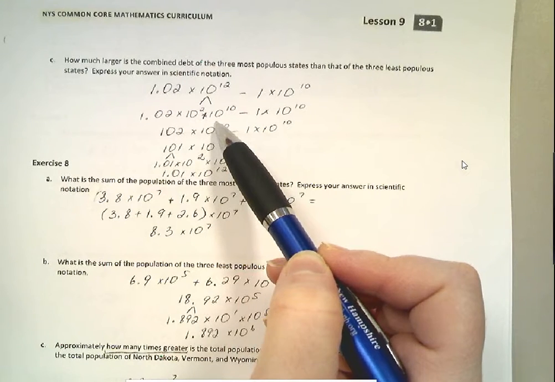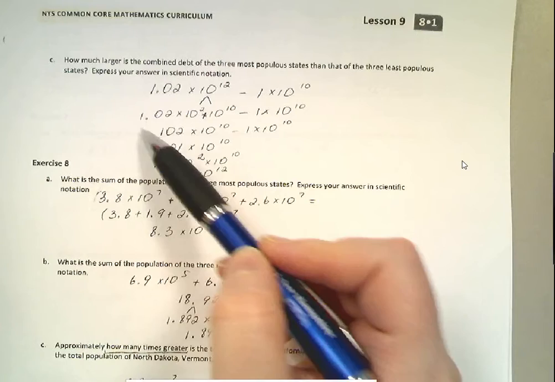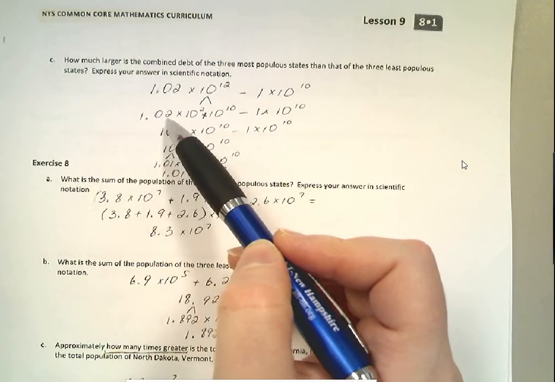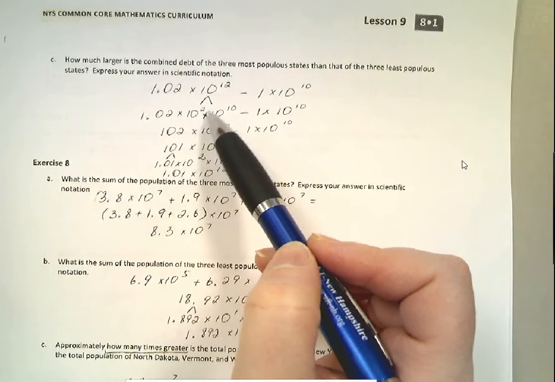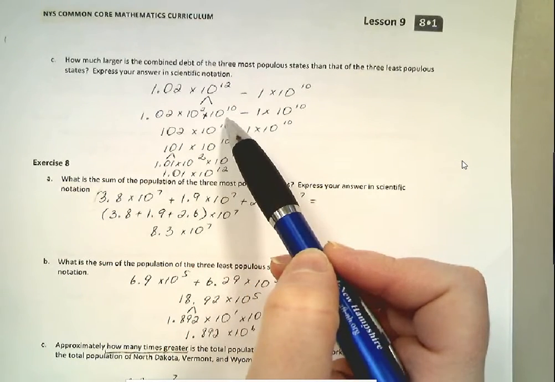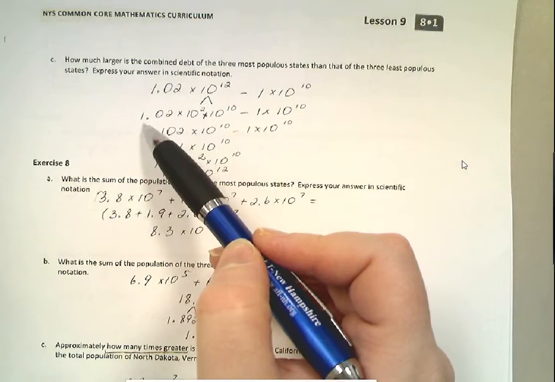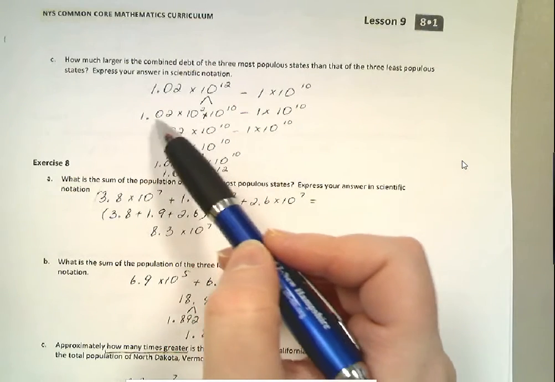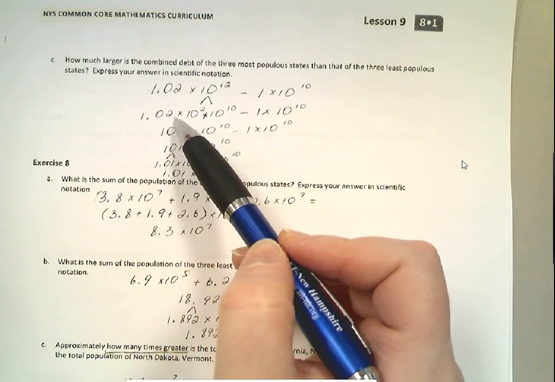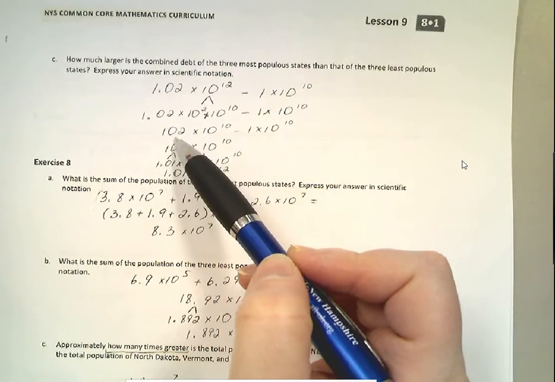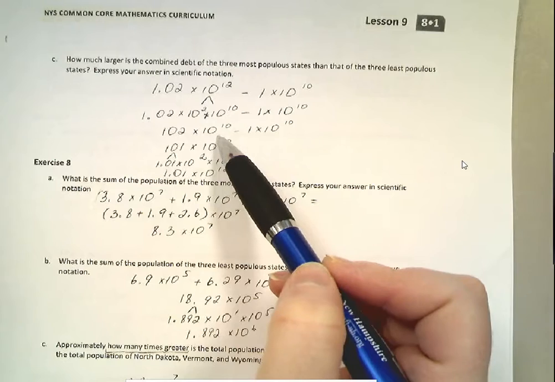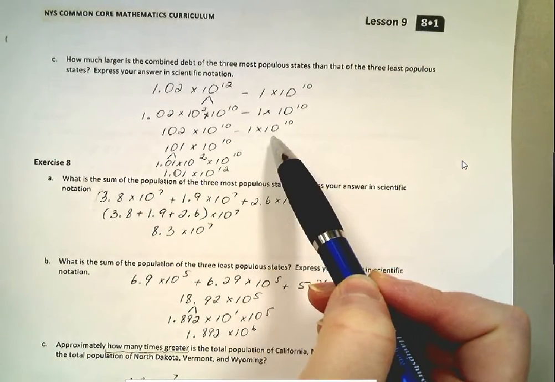When I do that, I would be able to multiply my 1.02 by 10 to the 2nd to get rid of that 10 to the 2nd, so the only power I have is 10 to the 10th. So I'm multiplying 1.02 by moving my decimal twice to the right because we are using second power, right? And it becomes 102 times 10 to the 10th minus 1 times 10 to the 10th.